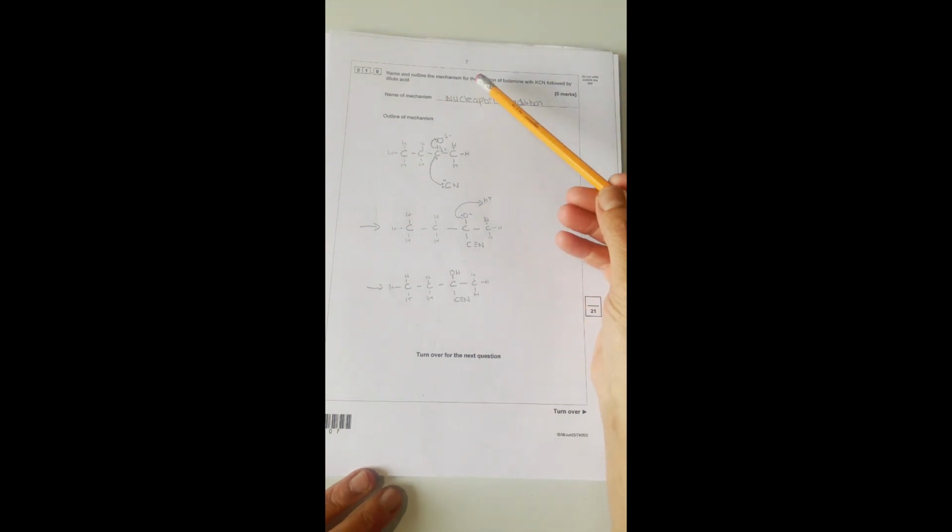Right, the next question is a mechanism. Name and outline the mechanism of the reaction with KCN followed by dilute acid. This reaction is a nucleophilic addition: a nucleophile is added to that carbon, which is positive. The O becomes delta negative. The curly arrow always goes from negative to positive.